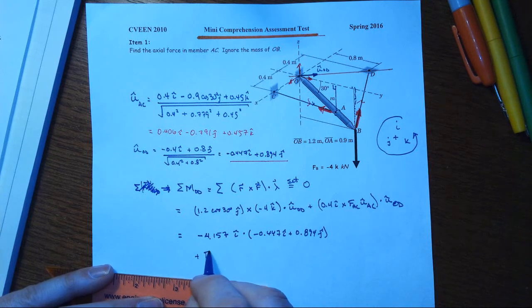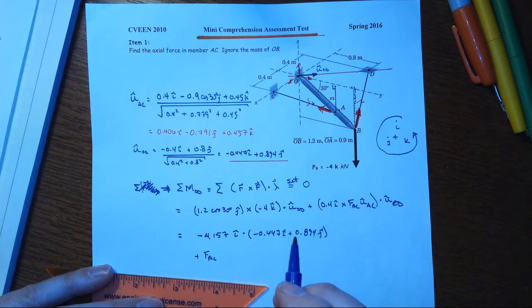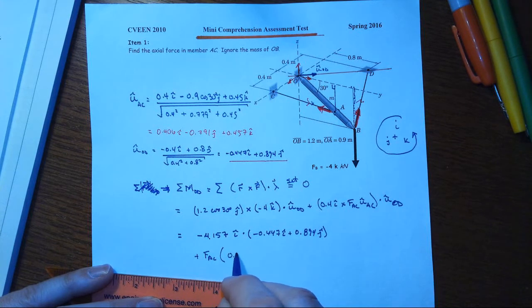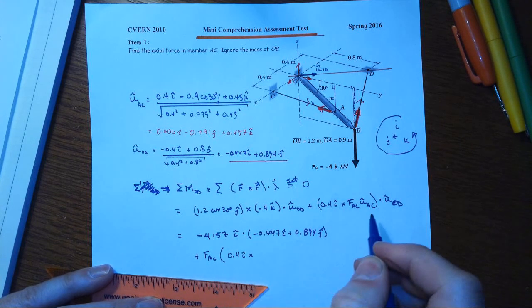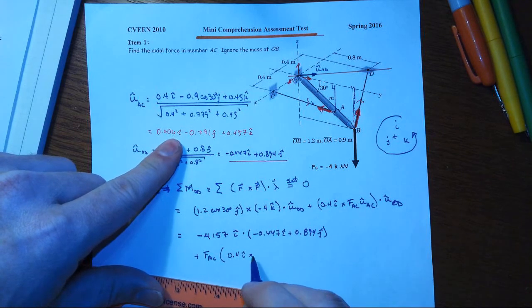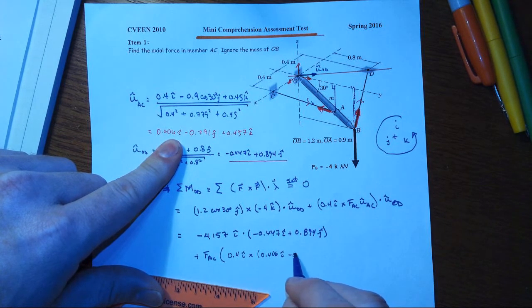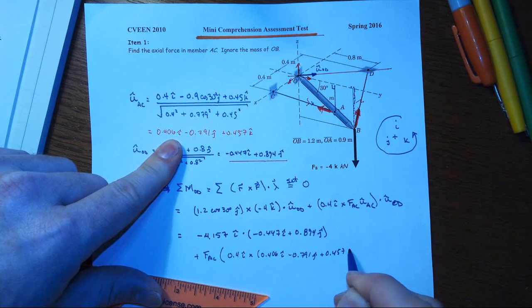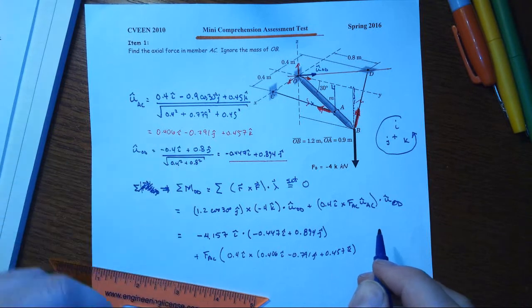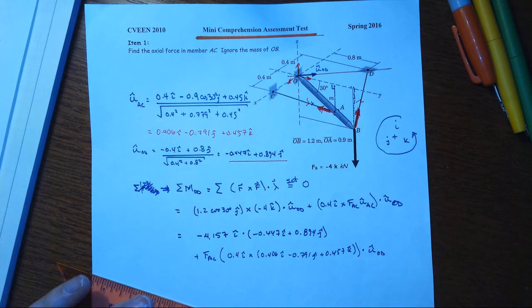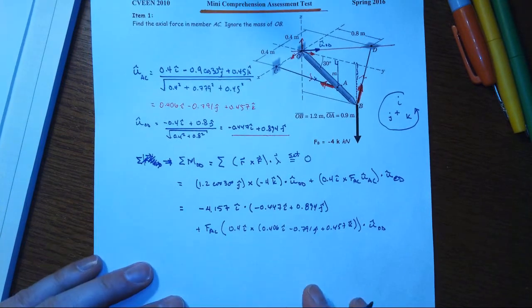Plus, we'll have that magnitude FAC. Pull that out. We've got the 0.4I cross our UAC. That's 0.406I minus 0.791J plus 0.57K, and that's getting already pretty long, so I'm just going to leave this as dot UOD for the moment. Get the pun here? Leave that for the moment.